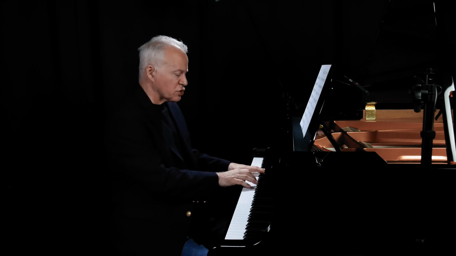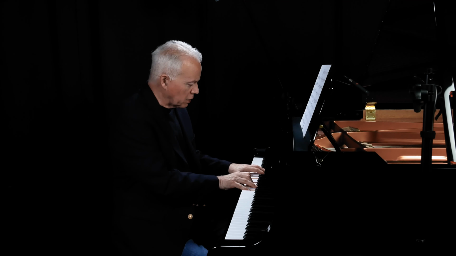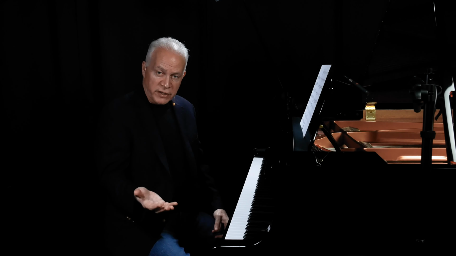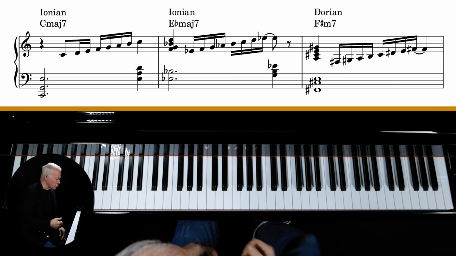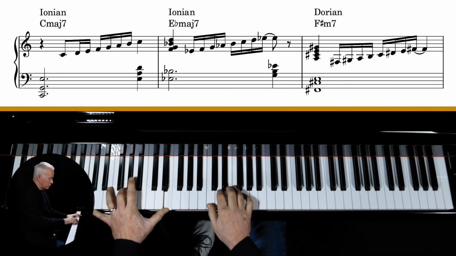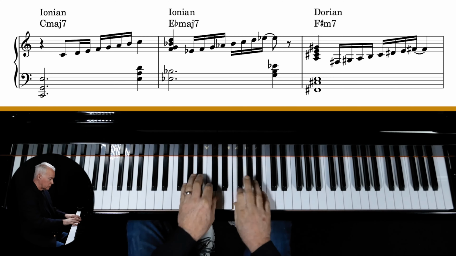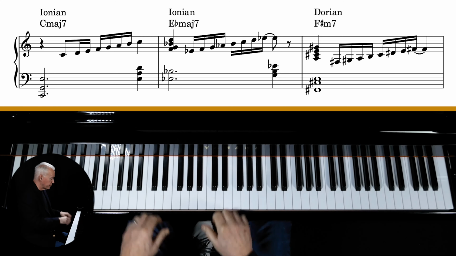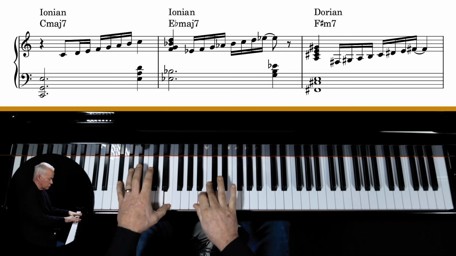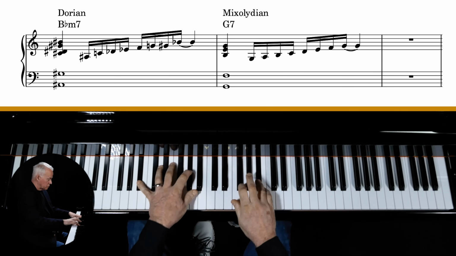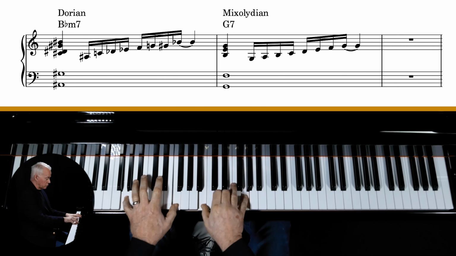And the final chord is G dominant 7th. We only have one choice at this point for dominant 7ths, and we've learned that on dominant 7ths we use Mixolydian. So it looks like our choices would be Ionian, Ionian, Dorian, Dorian, and Mixolydian.